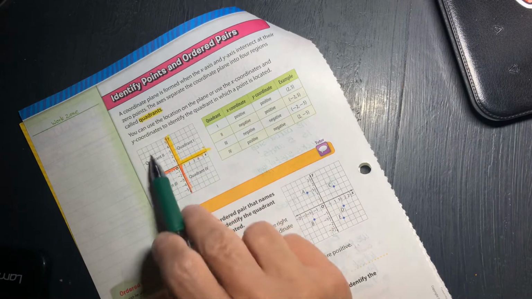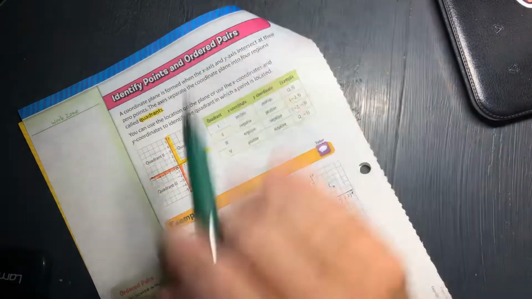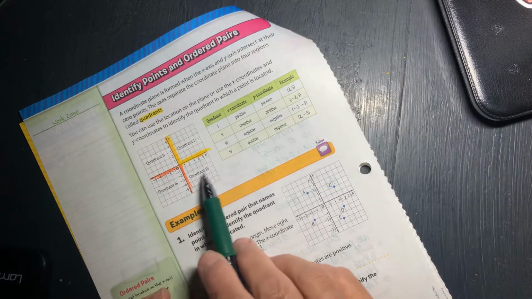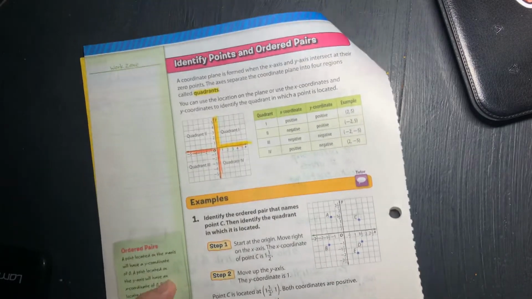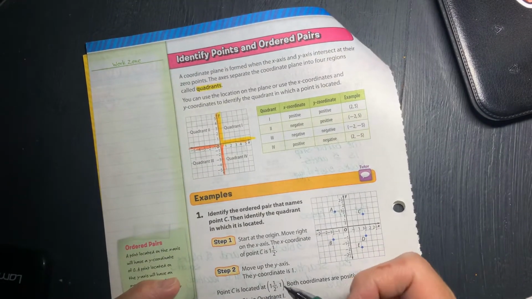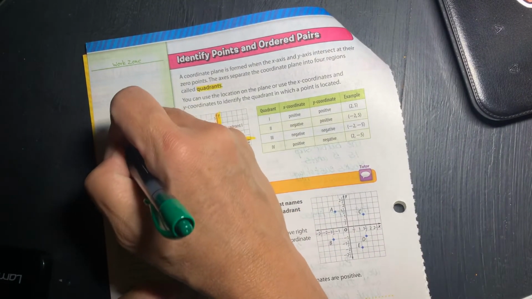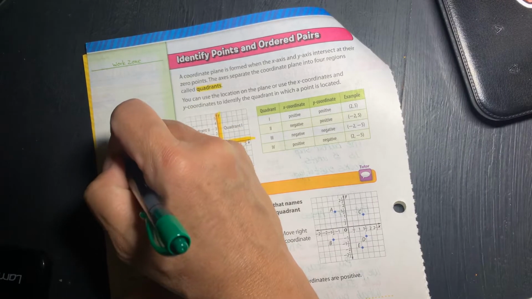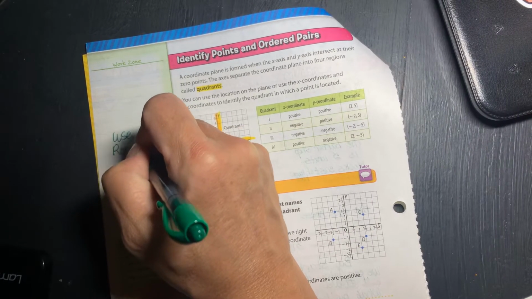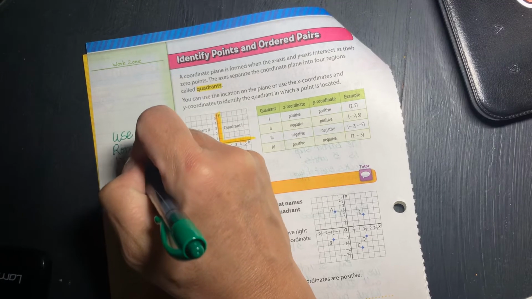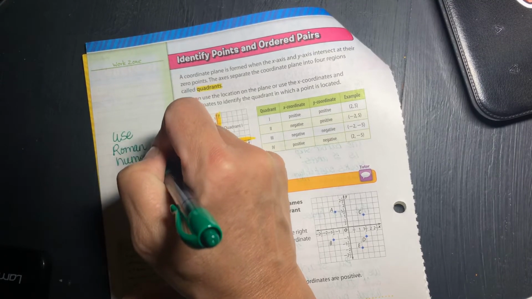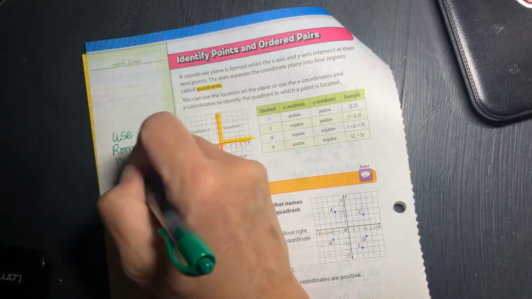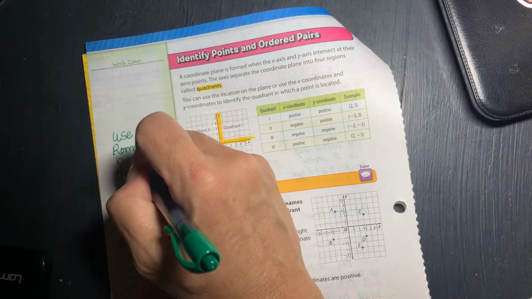So these are your quadrants. You've got quadrant 1, quadrant 2, quadrant 3, quadrant 4. Those are written with Roman numerals, so we use Roman numerals for the quadrants.